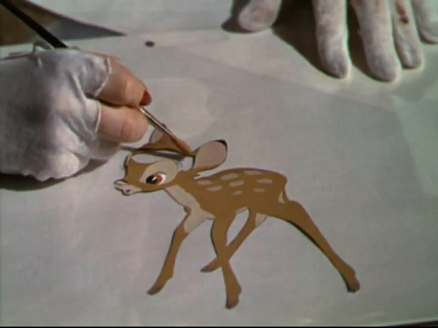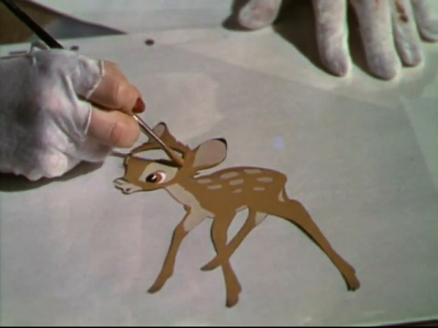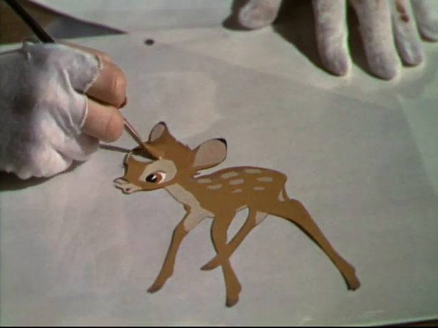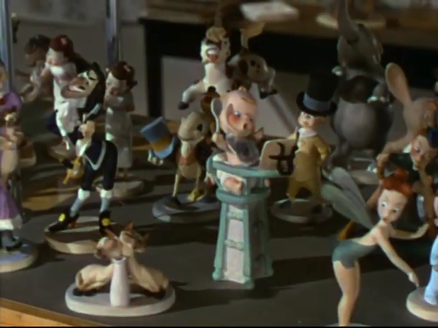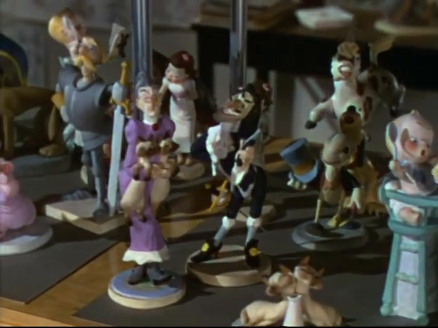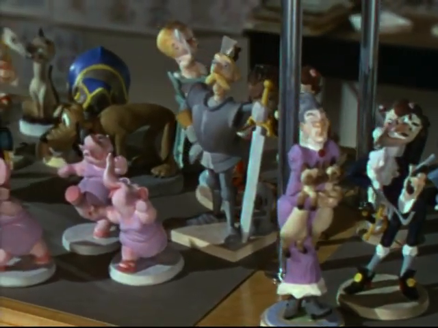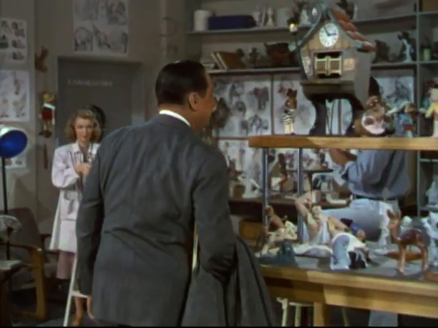All of Walt Disney's classic cartoon characters were created in the era of cell animation, a two-dimensional medium. But in the golden age of Disney feature films, the artists referred to plaster sculptures called maquettes to help them visualize their characters from every possible angle.